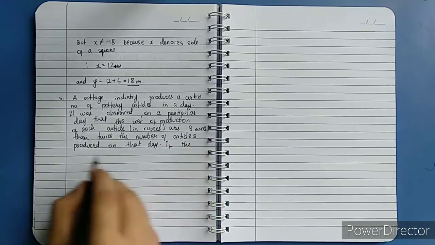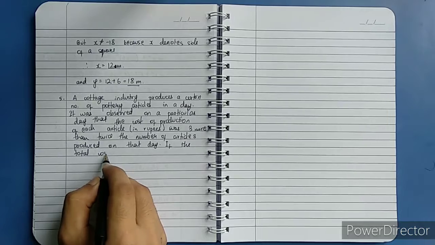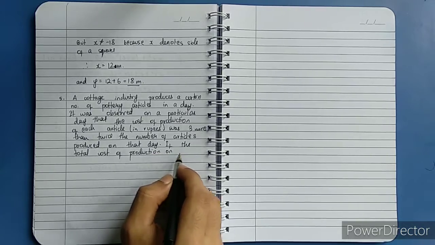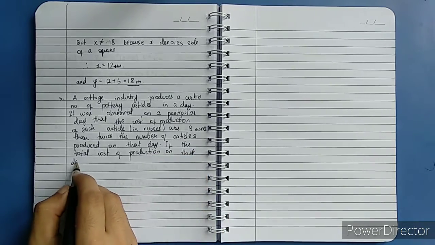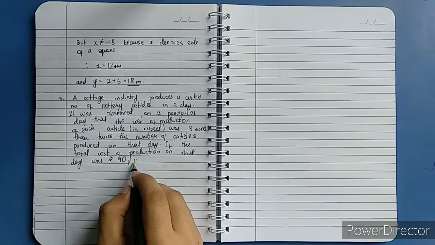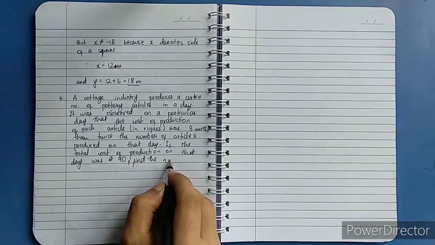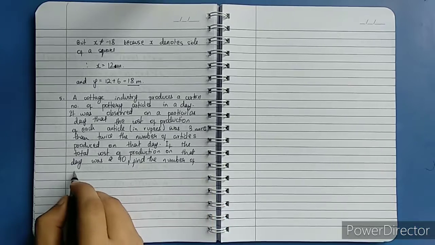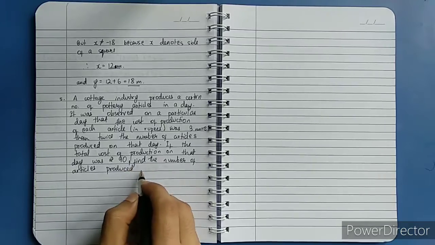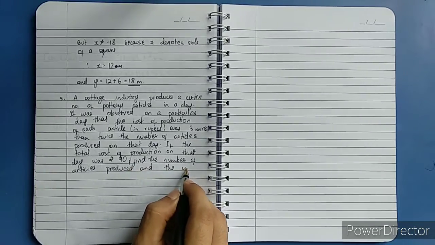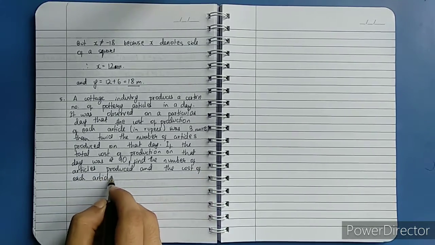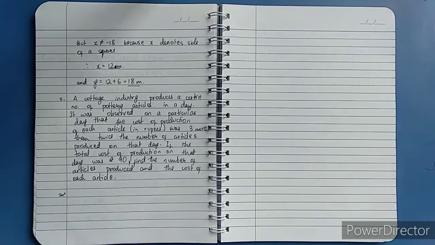If the total cost of production on that day was rupees 90, find the number of articles produced and the cost of each article. Okay.